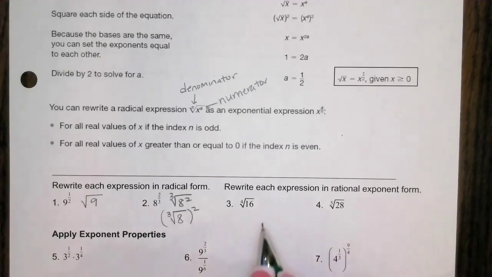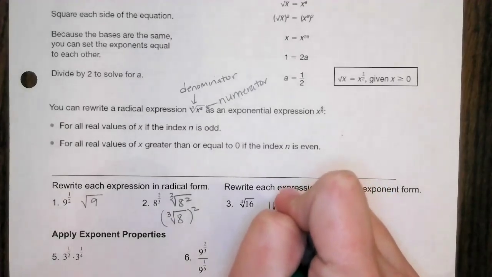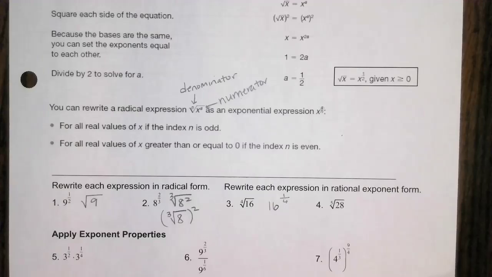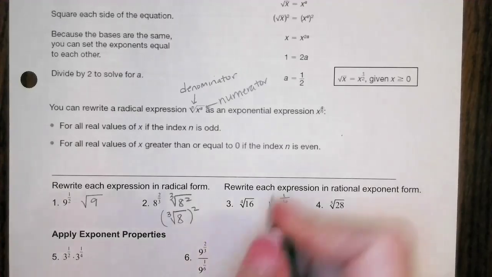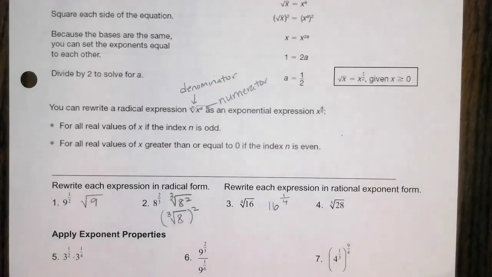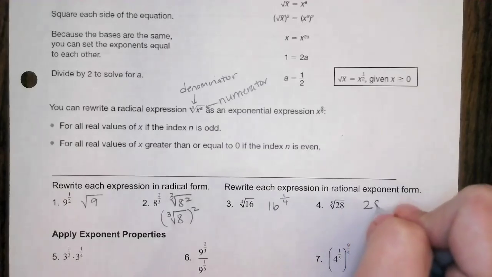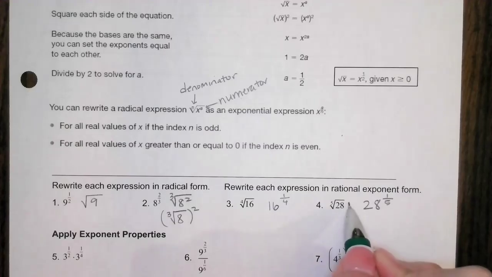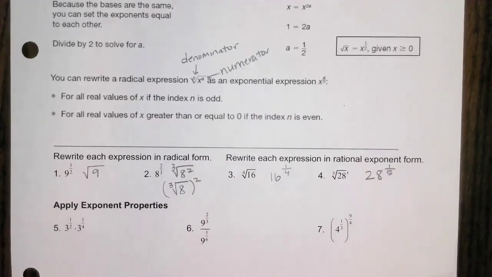We're going to rewrite these radicals now with the rational exponents. So I keep the 16 as my base. And so the exponent there is 1 and the index is 4. So that would be 16 to the 1/4 power. This one here would be 28 to the 1/5 power. So that index is my denominator. If there's no exponent written, that's an exponent of 1.